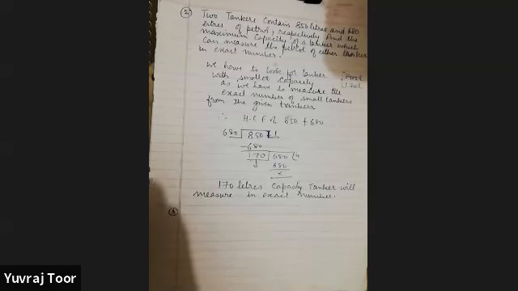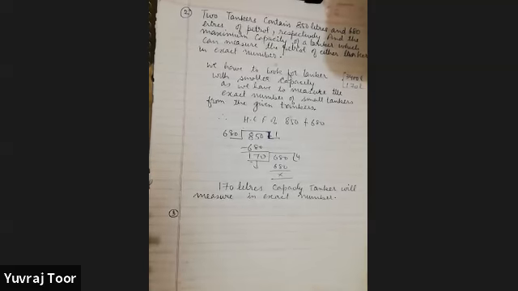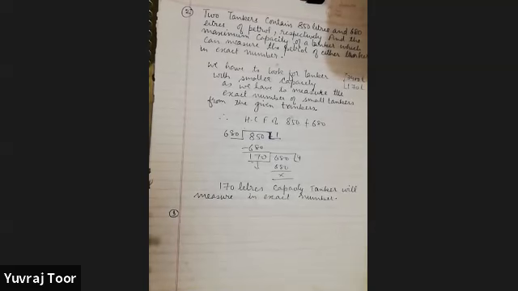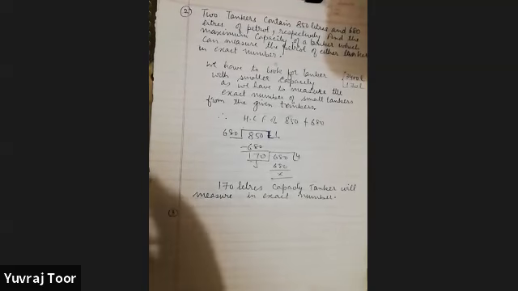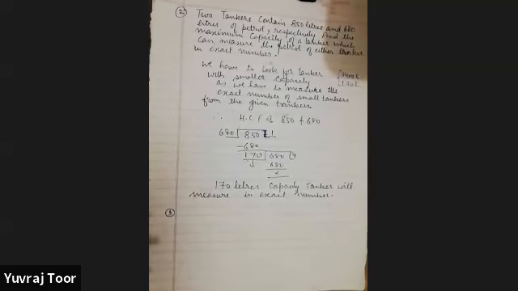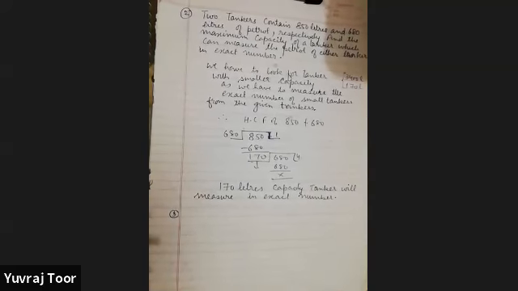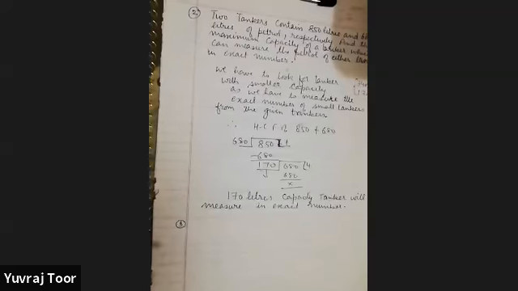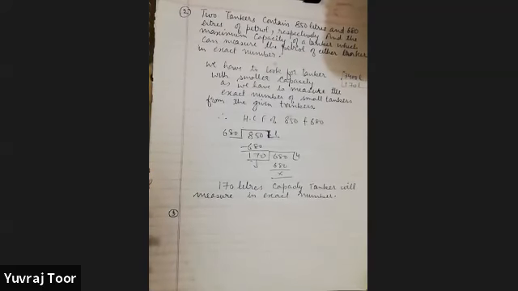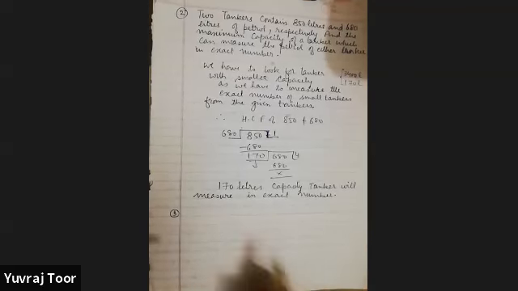Perfect. 2 into 5 becomes 10, exactly. So we are sure that a number which is ending with 0 will surely have 2 and 5 as its prime factors. There may be many other prime numbers also, but 2 and 5 for sure.